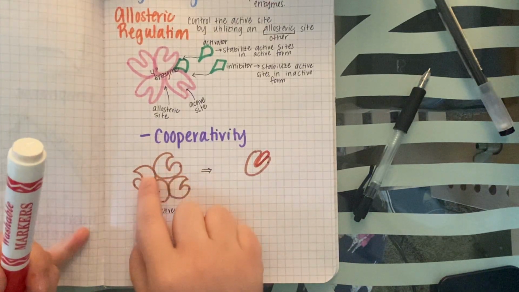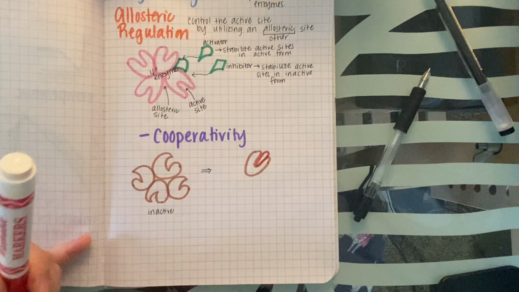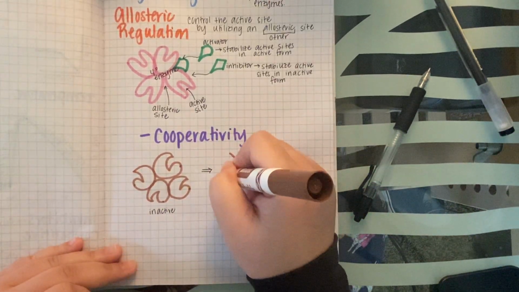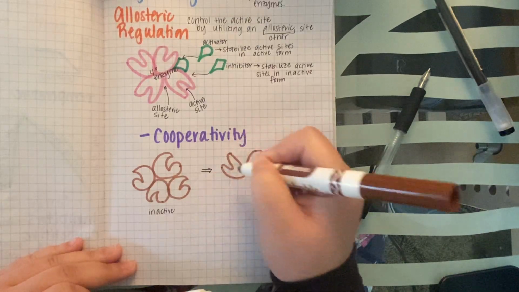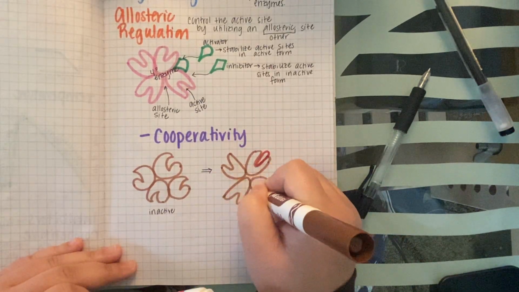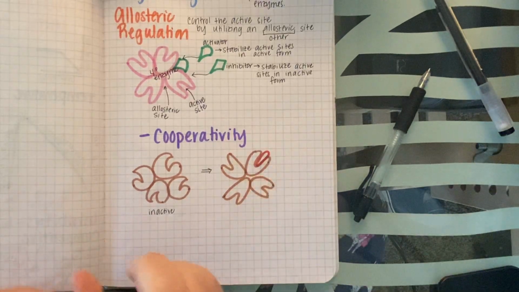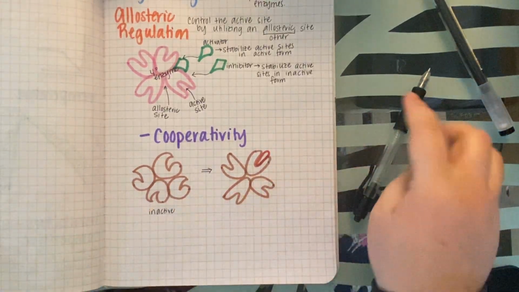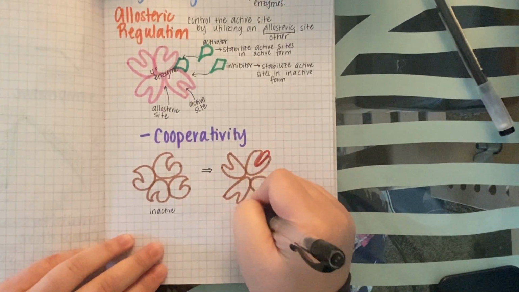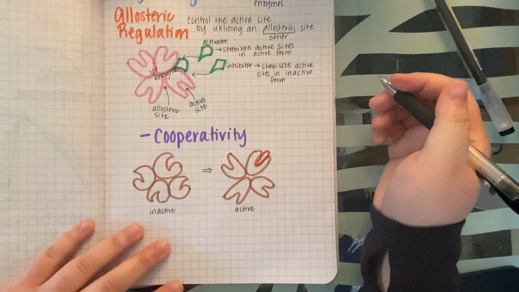It also causes all the other 3 to activate as well. So you only need 1 substrate per enzyme complex to activate and stabilize all of them into their active form. So now we're in our active form. So they kind of all cooperate together, okay?